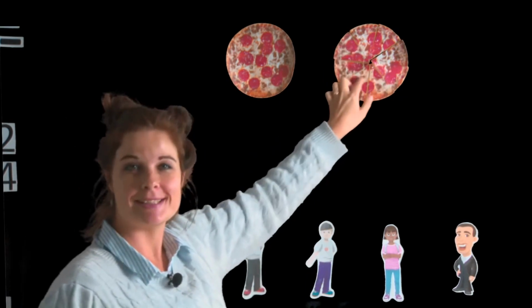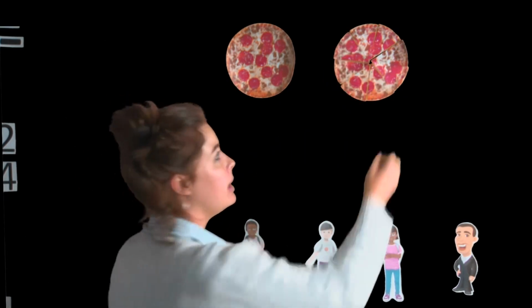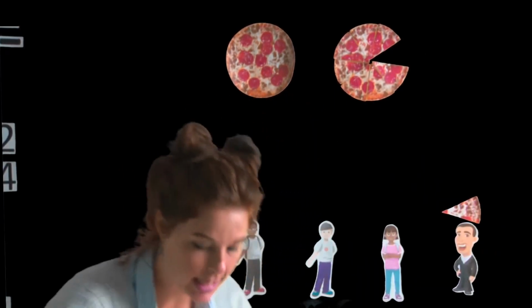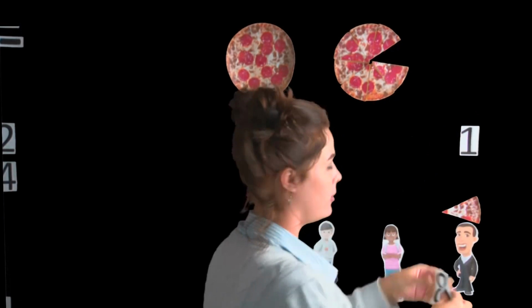Mr. Tebi orders a pizza for himself and 3 children. The pizza is sliced into 8 equal pieces. If Mr. Tebi takes 1 piece of pizza, we say that he has 1/8 of a pizza.